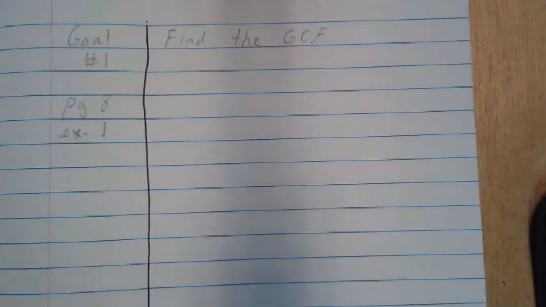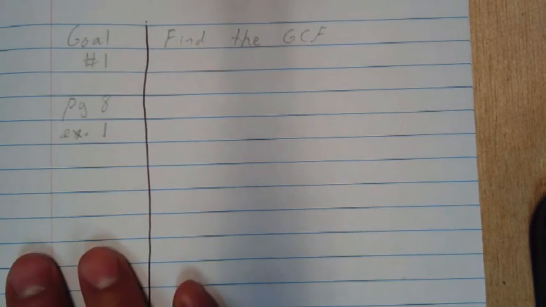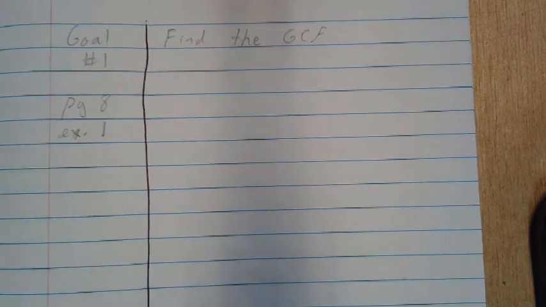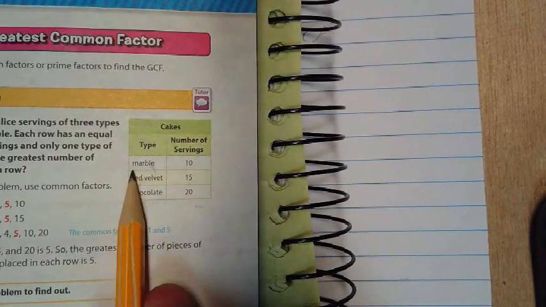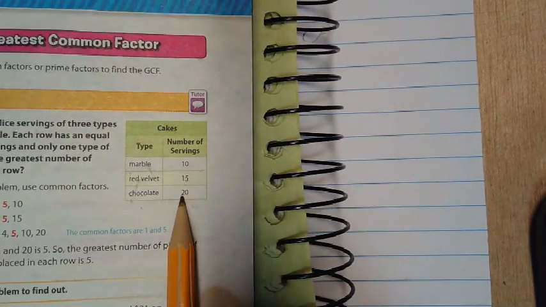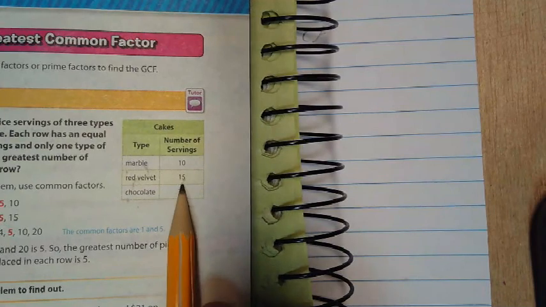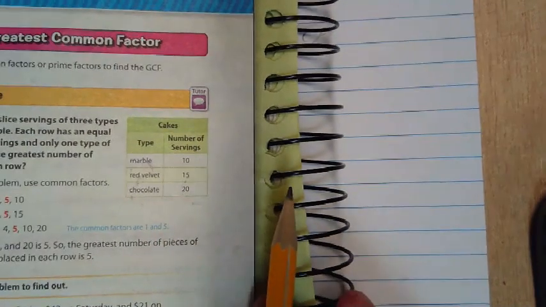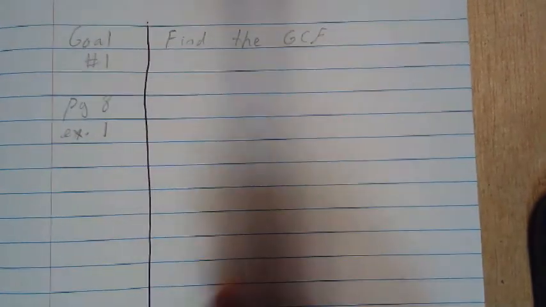Okay. Alright. What's going to get you guys are the word problems. And it's not because you don't know the math, but you got to figure out the English. All right. And if you notice, there's a little table we got to figure out. So we have 3 kinds of cake: marble, red velvet, chocolate. We have 10 servings, 15 servings, 20 servings, 20 slices, 15 slices, 10 slices. And from what I understand, you know what? I'm going to draw a table to show you what I understand.